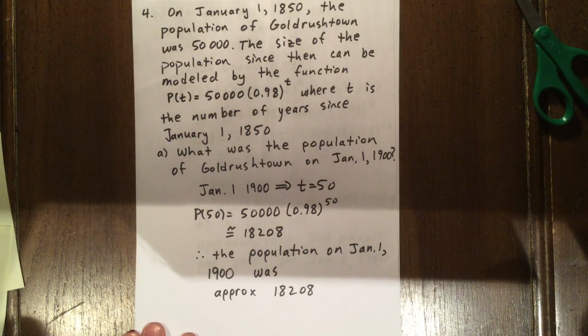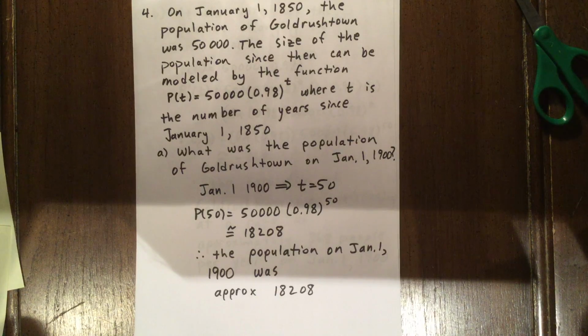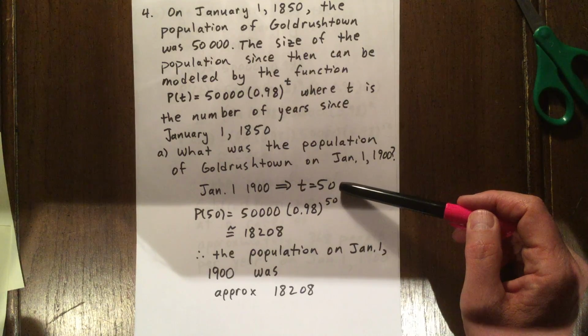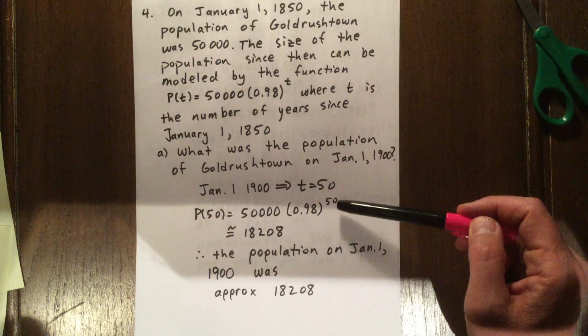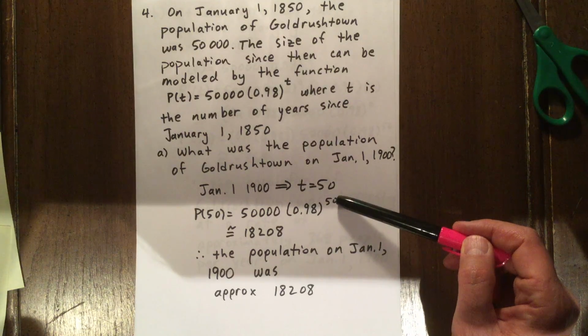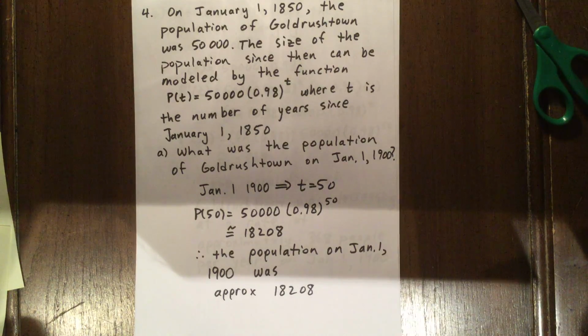Now let's do a couple of word problems. First, on January 1st, 1850, the population of Gold Rush Town was 50,000. The size of the population since then can be modeled by this function, where t is the number of years since January 1st of 1850. We want to know the population of Gold Rush Town on January 1st, 1900. Well, this is fairly straightforward. That's 50 years later, so t is equal to 50. We plug that in. 50,000 times 0.98 to the exponent 50 is approximately 18,208. So on January 1st, 1900, the population was approximately 18,208.